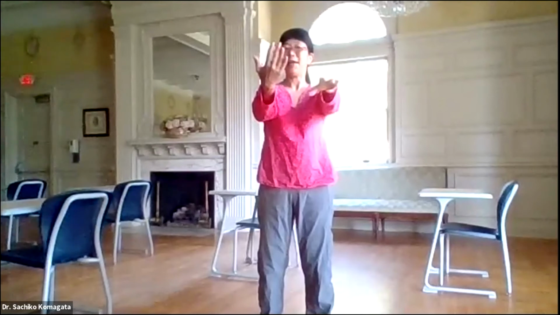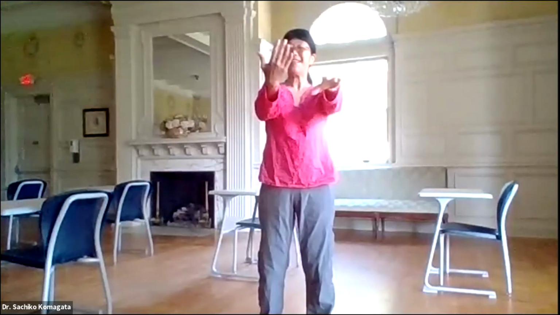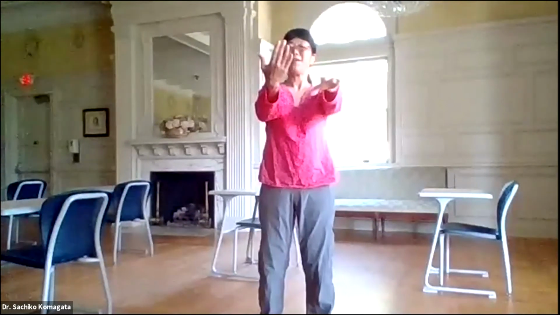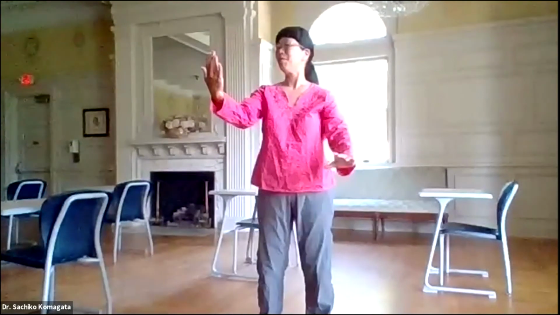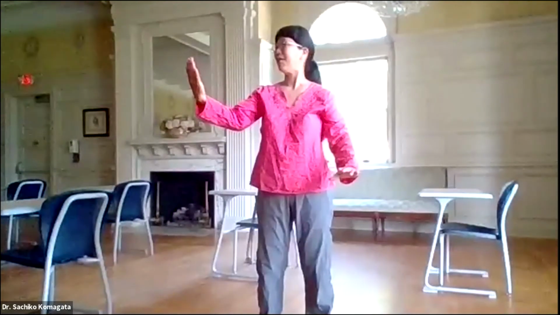This time you're going to turn your right hand facing you as if you have a mirror, a hand mirror. So look at your hand, examine. You can look at the palm or you can look at the tip of your fingers. Just keep your gaze on your right hand as you lower your left hand down to the side of the body. You're going to bring your right hand to your right side.